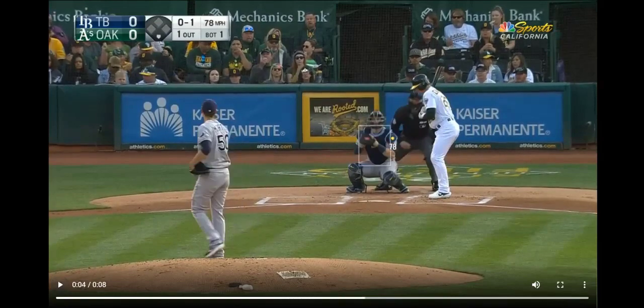Definitely not where he wanted to throw that, but if you're Chapman, you're thinking, okay, well, he might not just be trying to attack me with fastballs like he did in the last game.